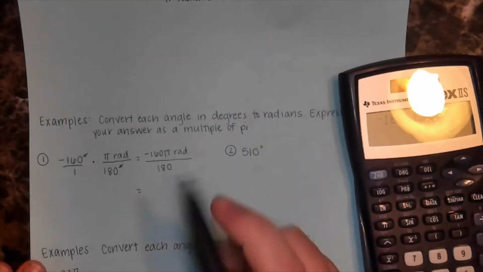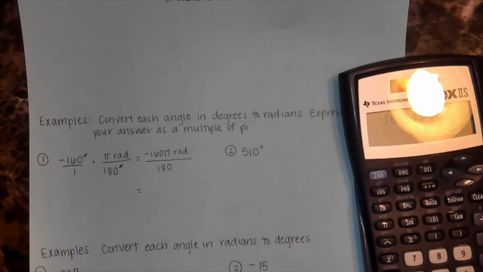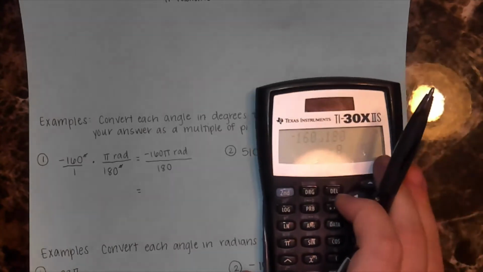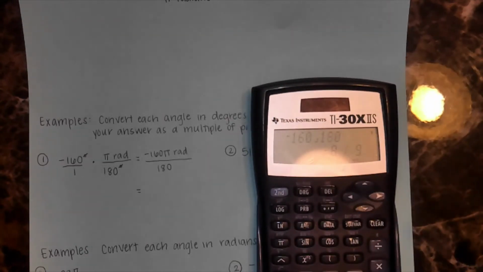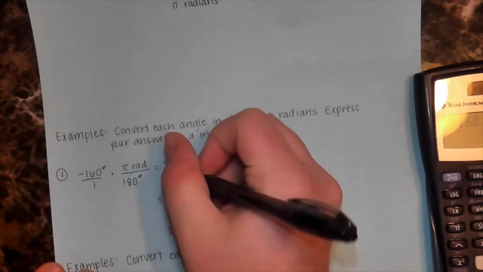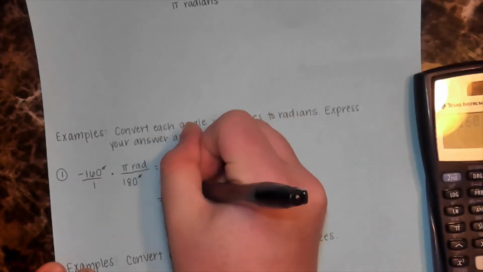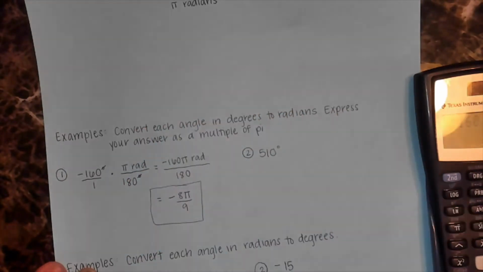Because they wanted us to leave pi in the answer, we do not want to include that in our calculator, because remember, pi is a number and it would throw off our fraction. So we're going to just rewrite this as negative 8 pi over 9. And that's our answer.